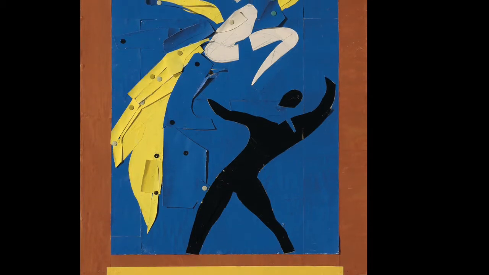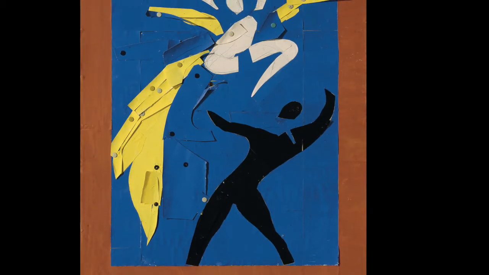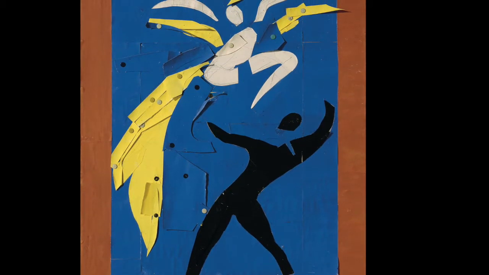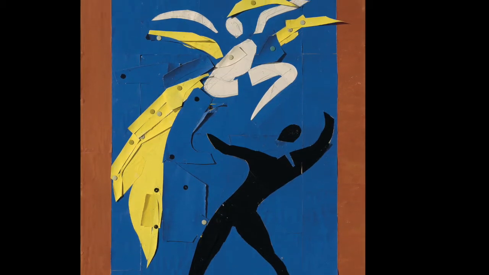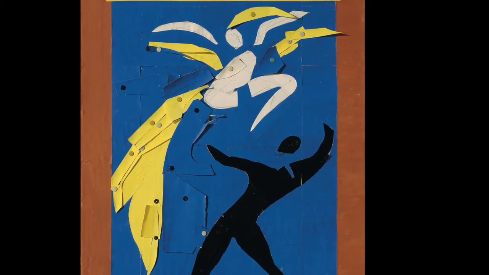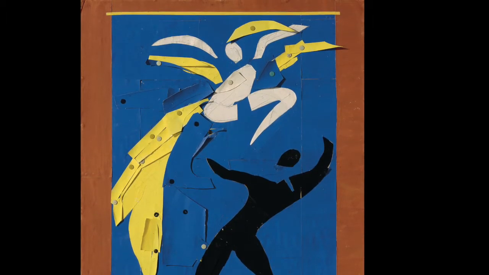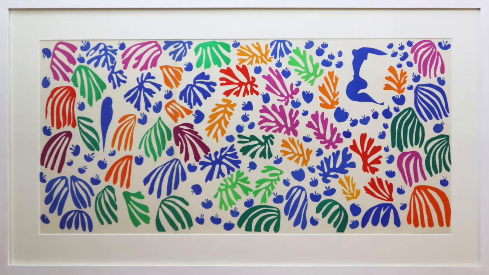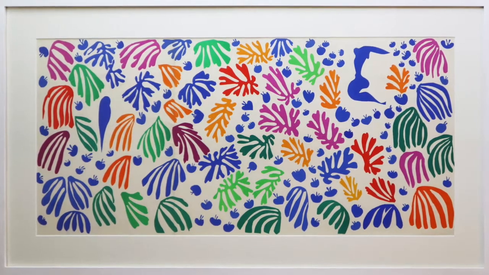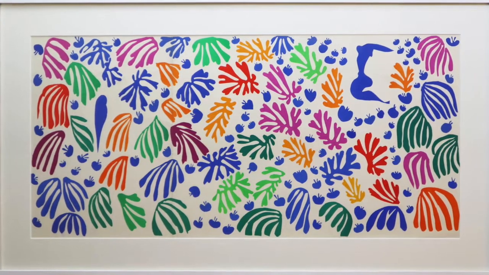He's using a bunch of organic shapes. They don't have any really defined edges, they're free-flowing, and he's put them together to create the image of two dancers. Here's another piece that focuses mostly on organic shapes.